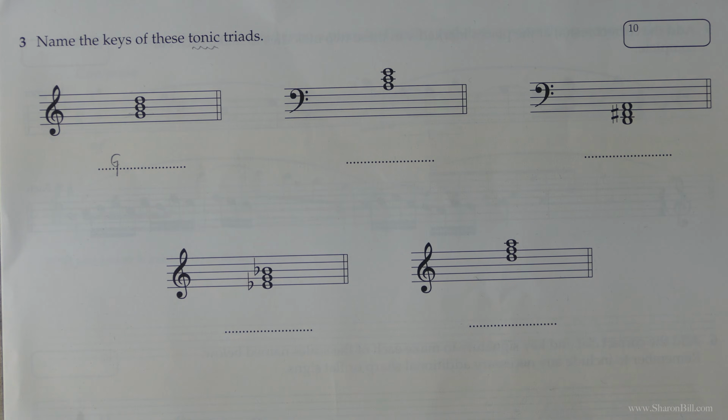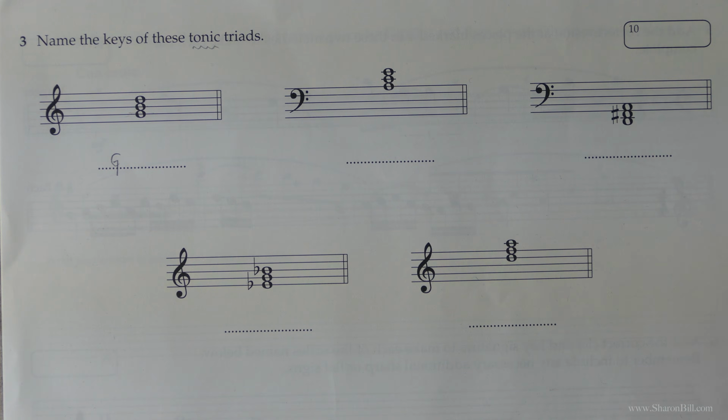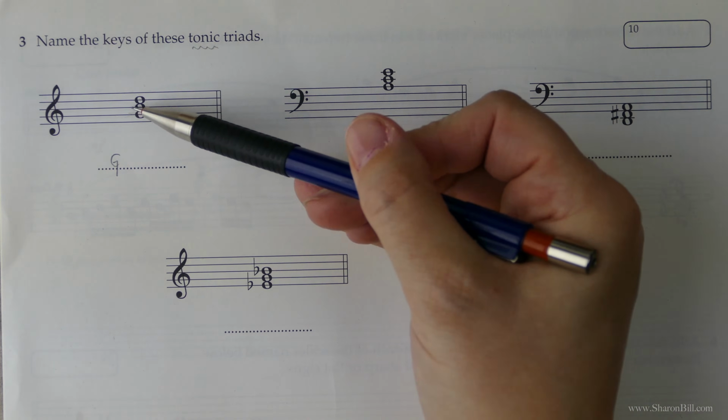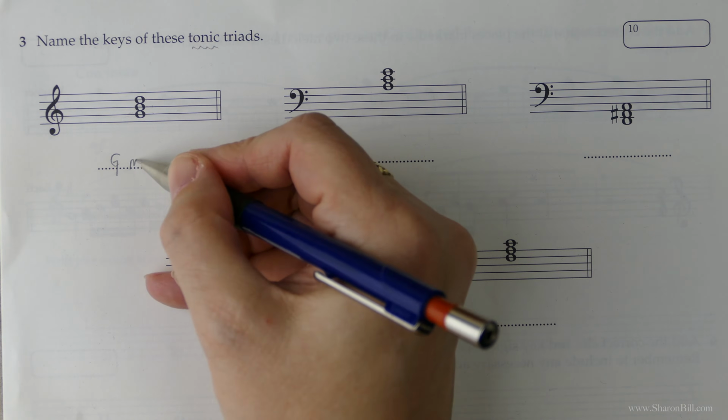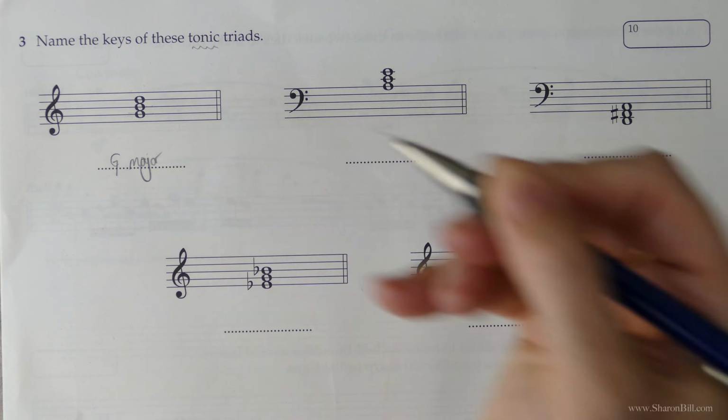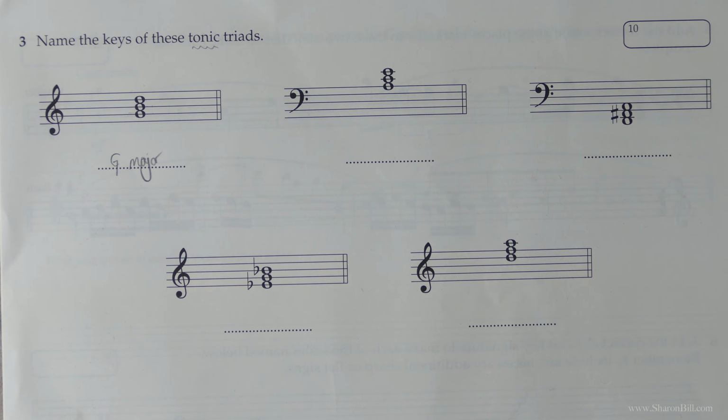Now we know that G major has just F sharps, whereas G minor has B flats and E flats. There is no B flat here, it's just a B natural, and so we know that that is part of G major. So that answers that one.